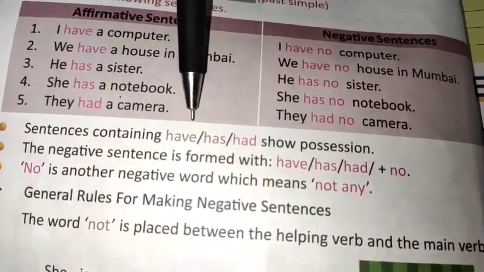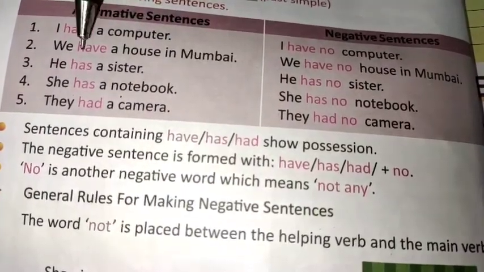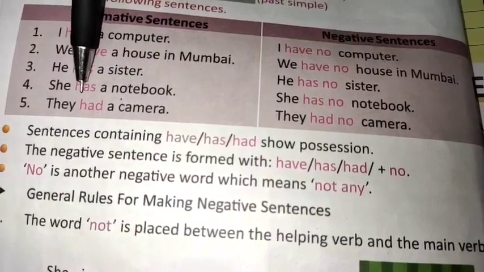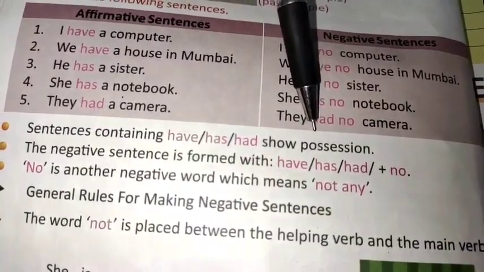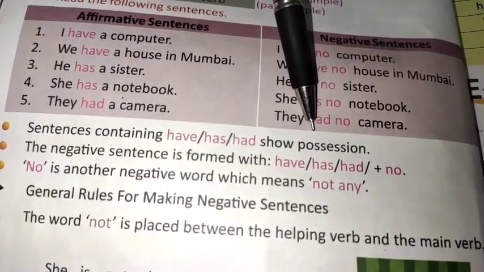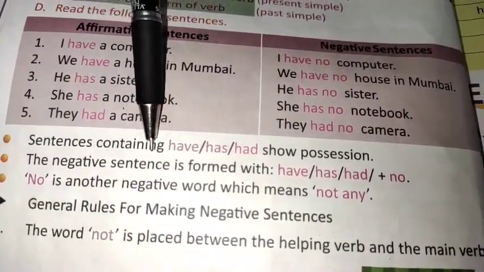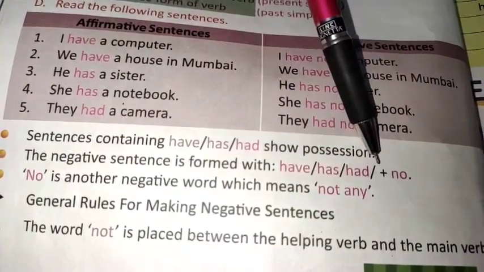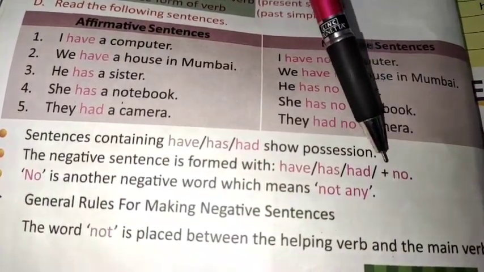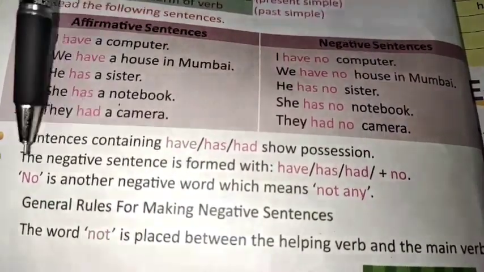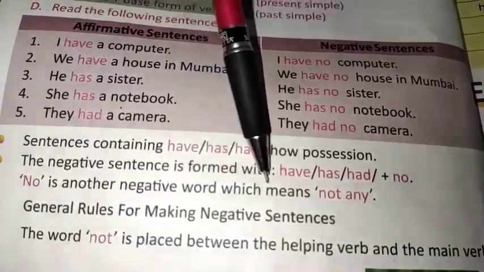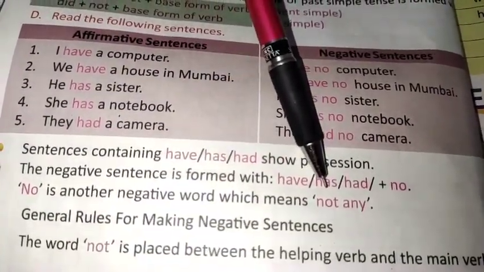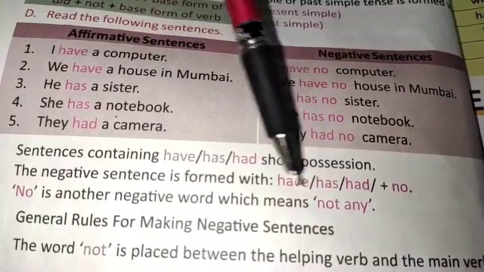Sentences containing have, has, or had show possession. Possession means belonging, ownership. The negative sentence is formed with have, has, had plus no. Here we use no. No is another negative word which means not any. So no is also a negative word.